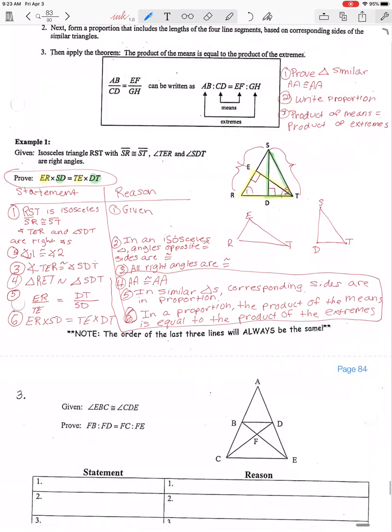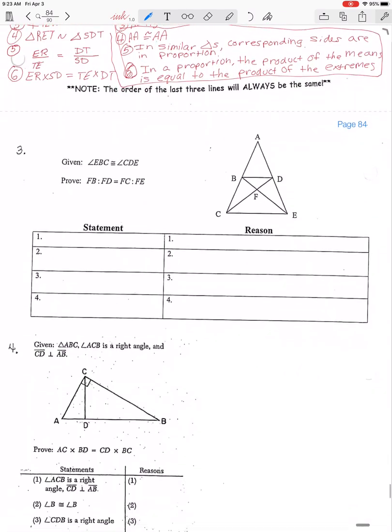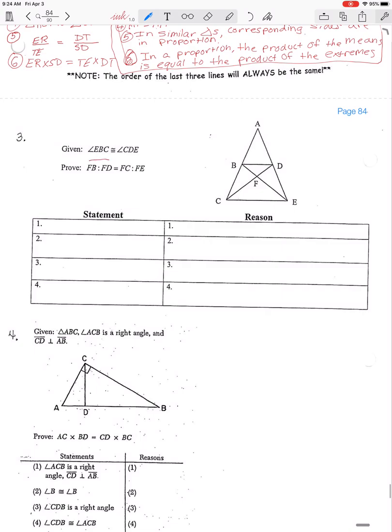So before we go, I just want to talk about when you see something like this, when you have to prove this. When you see something like that, that is different than when you see something like this. This right here is the same as FB over FD equals FC over FE.